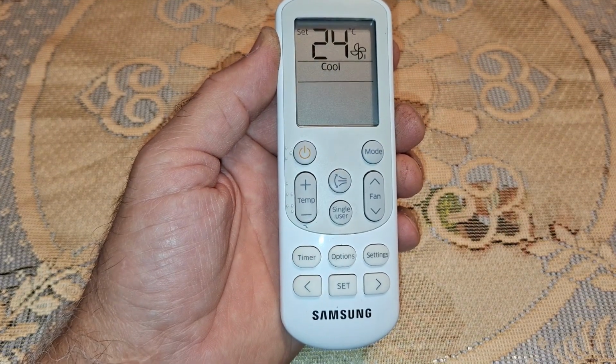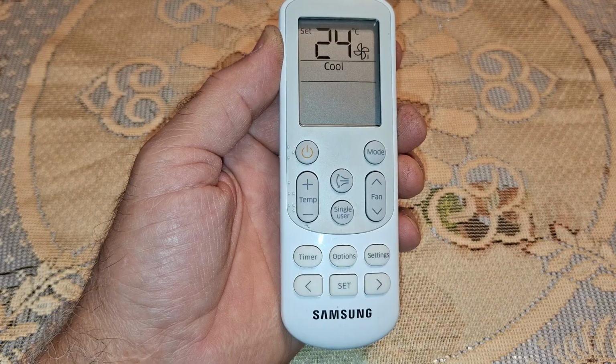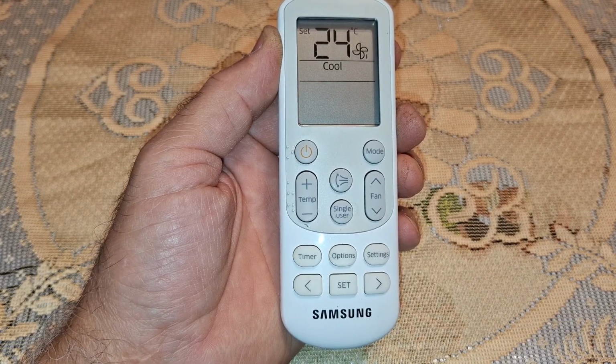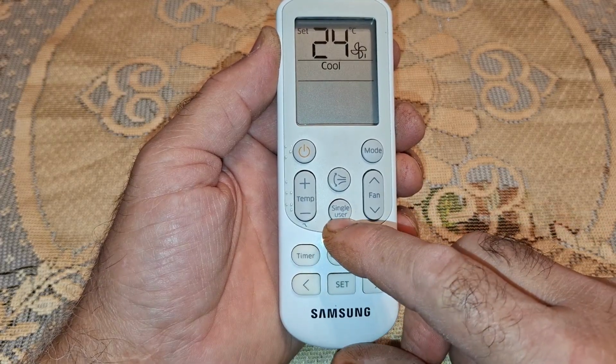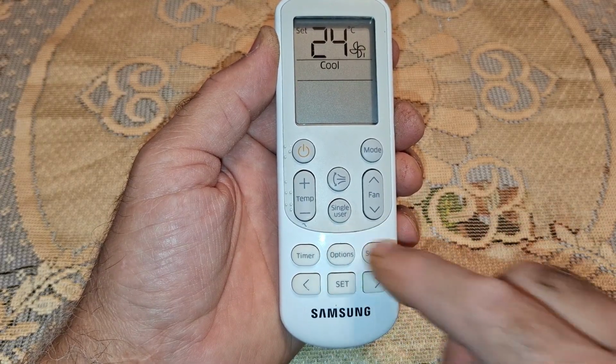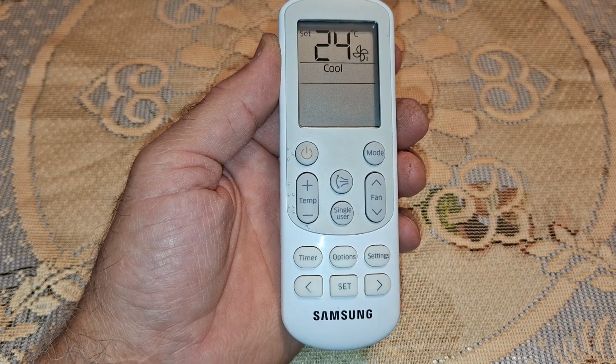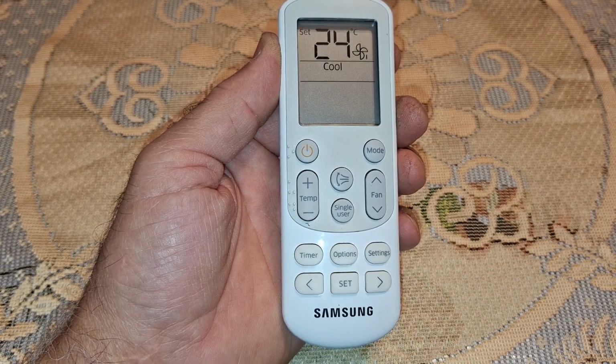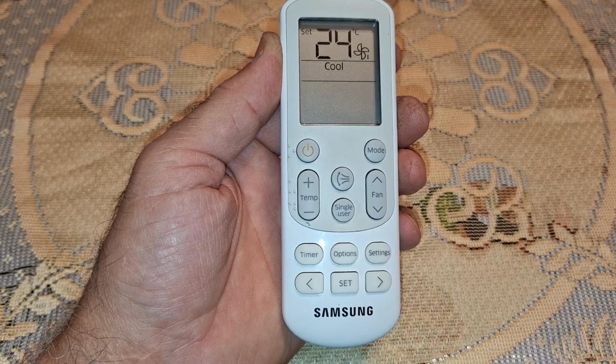So far, we have described the most commonly used modes of the air conditioner. Now we will explain the other modes of the air conditioner. This is single user mode. The single user mode is an energy saving feature when there is only one person in the room.